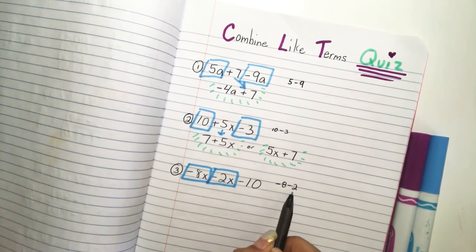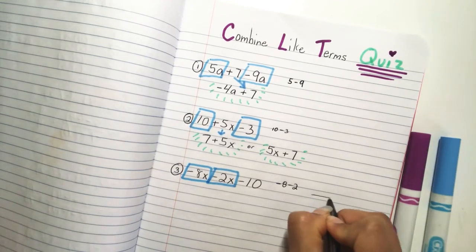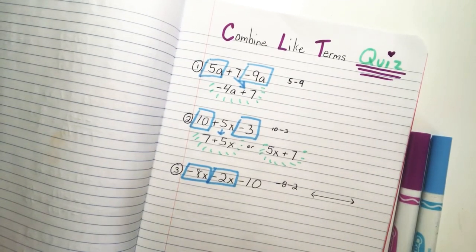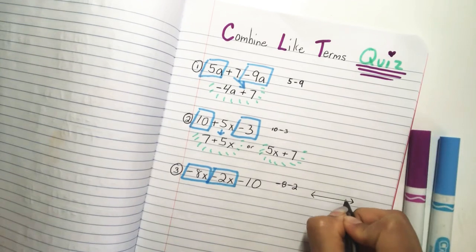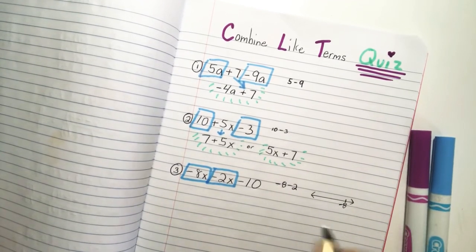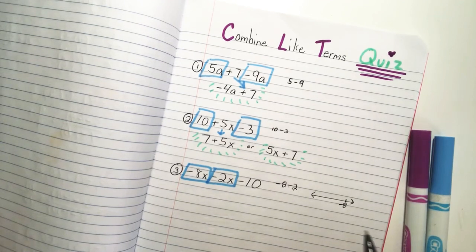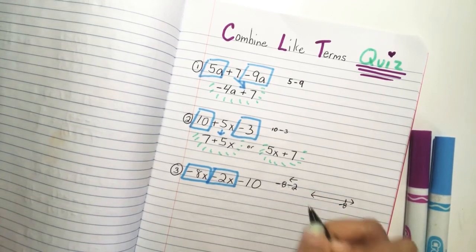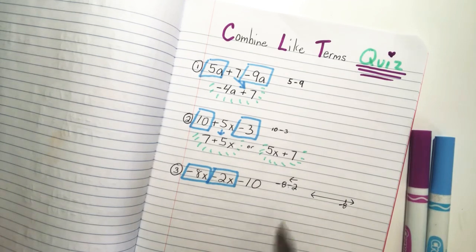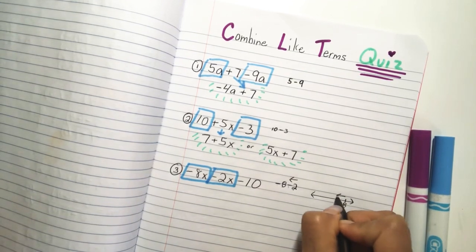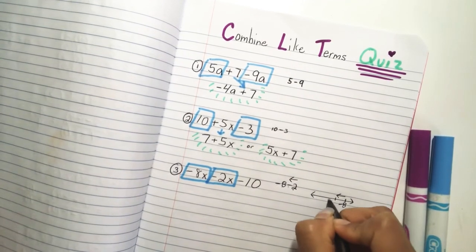So negative 8 minus 2, if you forgot how to do your integers, you start on negative 8 and you go negative 2. Remember our transformations, anytime you have a negative, you move to the left, so therefore you're going to move this way. You're going to move 2 times, so 1, 2.